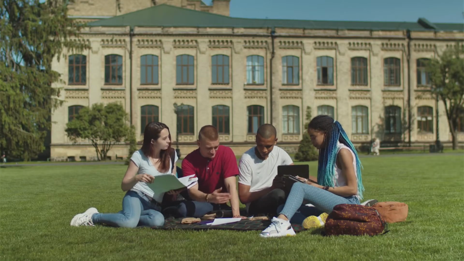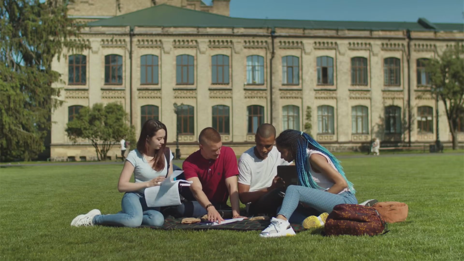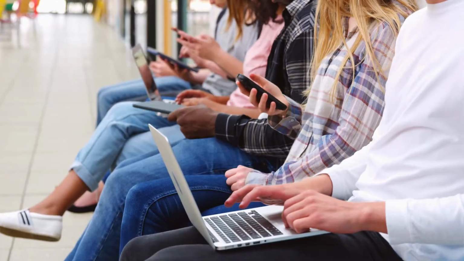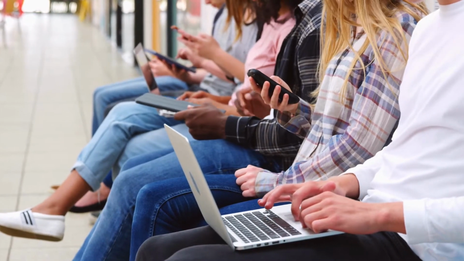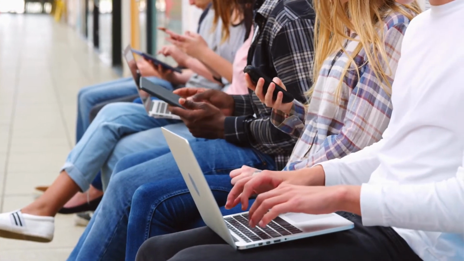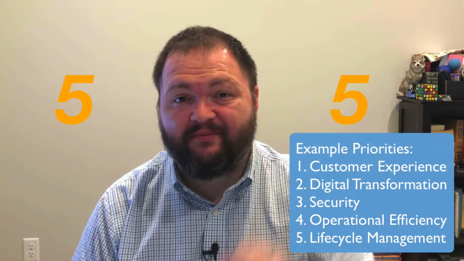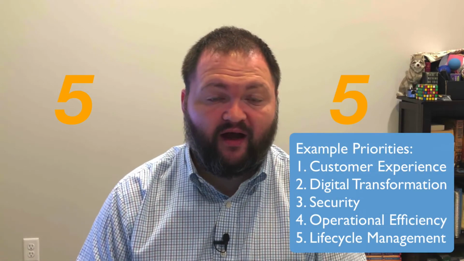Now that definition is really tied to software and hardware, but it doesn't have to be. In a lot of cases, it could be a whole bunch of other things. So if you have a situation where you are helping a higher ed school, you could do some sort of lifecycle management for the digital courses they're offering. There's a whole bunch of different components that can go into lifecycle management. Those were our 5 business priority examples. I hope those resonated with you, hope they made sense.